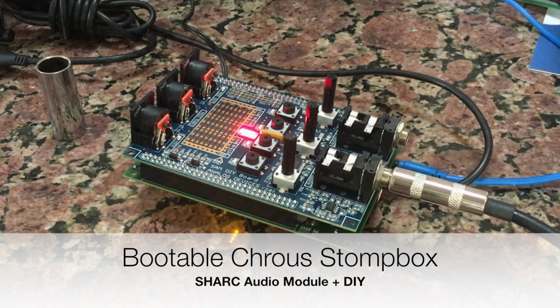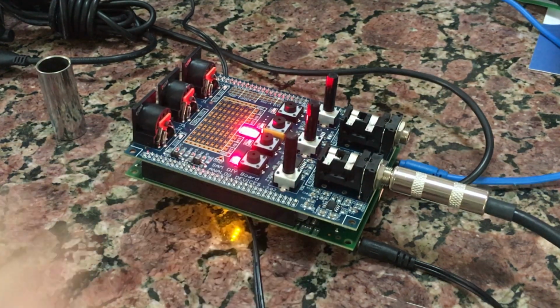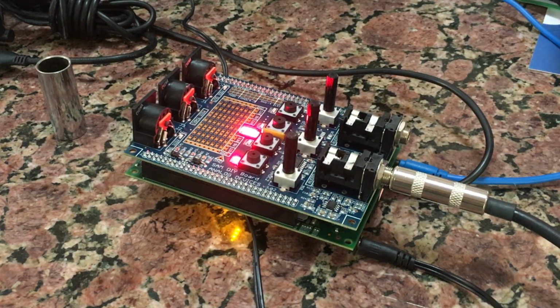So here we have the bootable chorus stomp box, and I'll just play it dry at first so you can hear what it sounds like. And I'll go ahead and switch it on. That's a big sound.